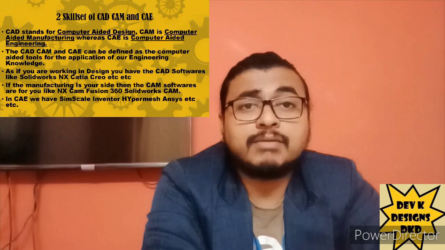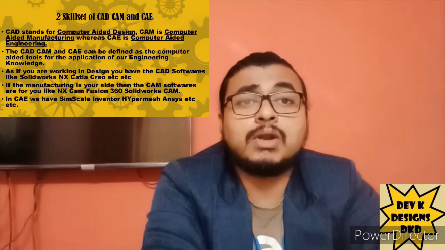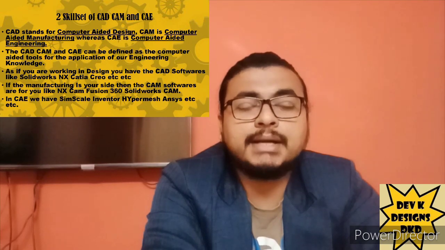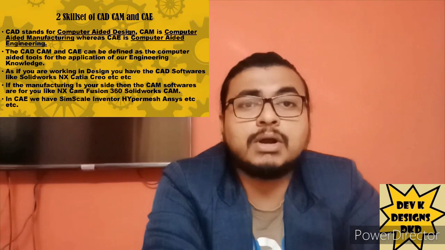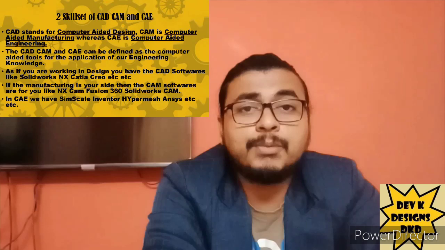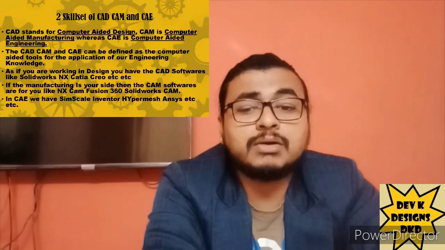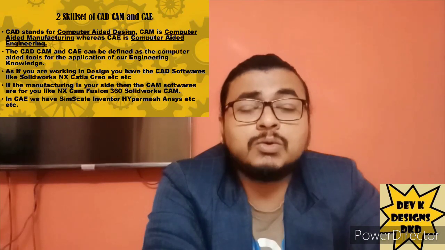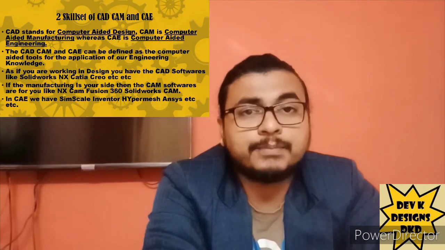The second skill set required for being a mechanical design engineer is the knowledge of CAD, CAM and CAE. CAD stands for Computer Aided Design, CAM stands for Computer Aided Manufacturing, and CAE stands for Computer Aided Engineering. CAD, CAM and CAE can be defined as the computer aided tools for the application of our mechanical engineering knowledge. It is really essential to know these tools according to your working domain.